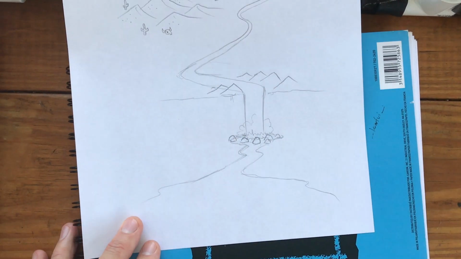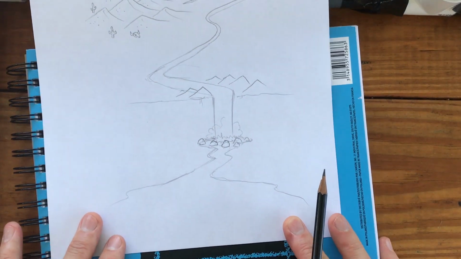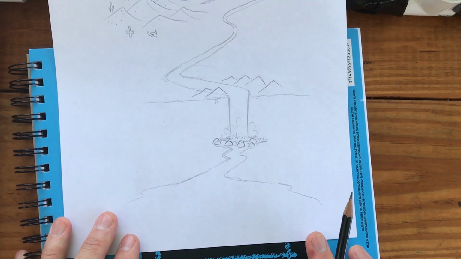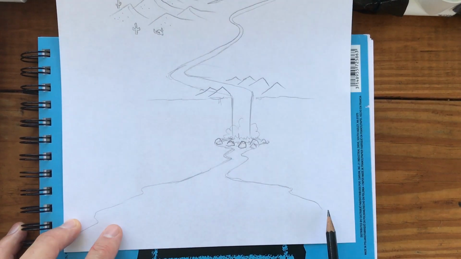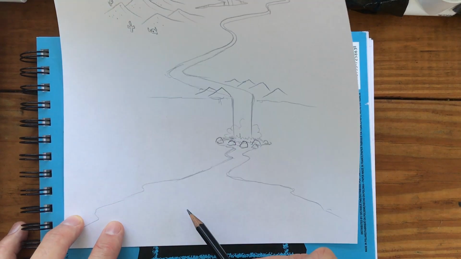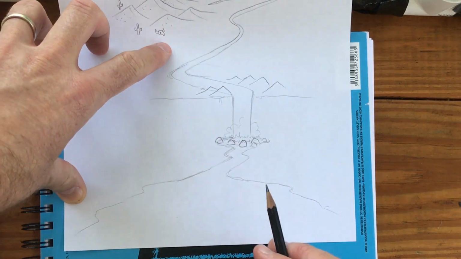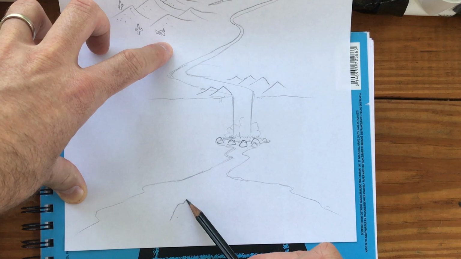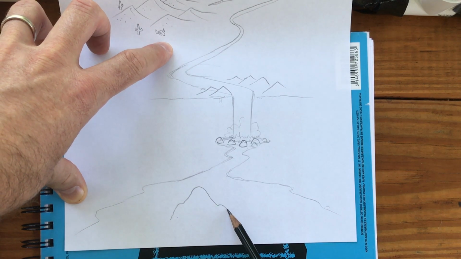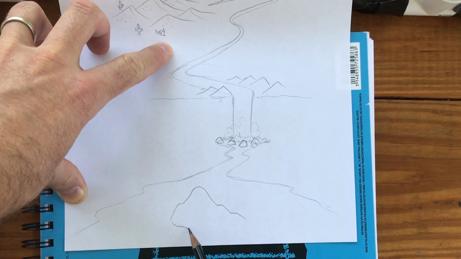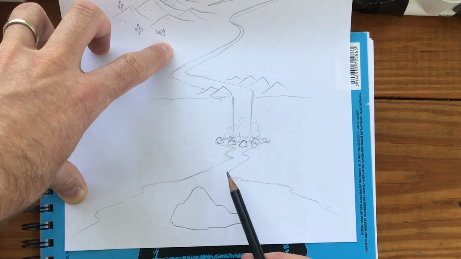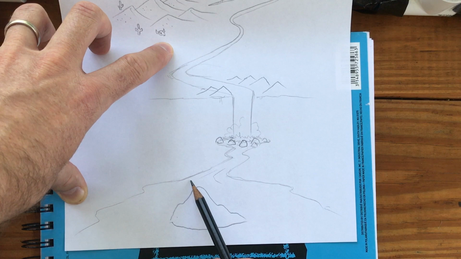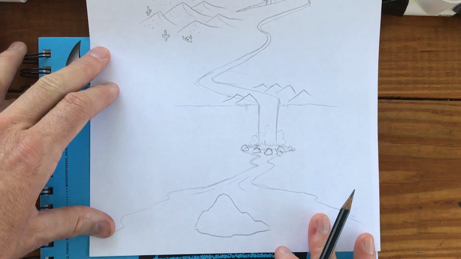Okay, so we have the edges of the lake, and then I think I'll draw an island in the middle of this lake once I finish the shoreline on each side. And then where that island meets the water, you see how it's curved, so it gives it that 3D look. It's not flat. And a little bit of water flow coming out into the lake there.